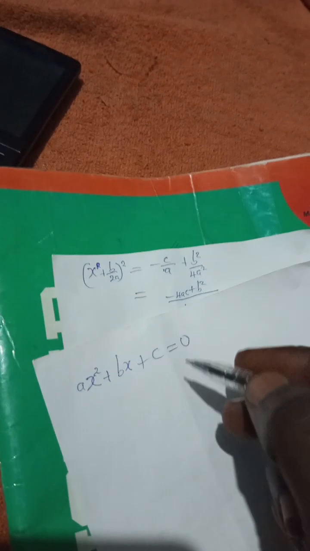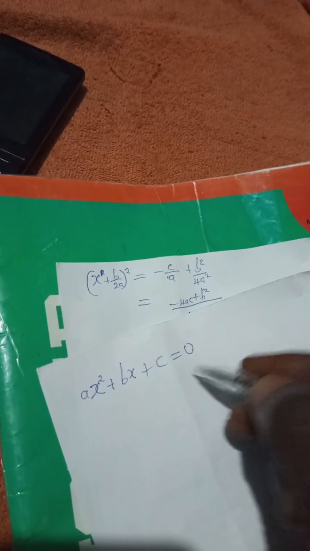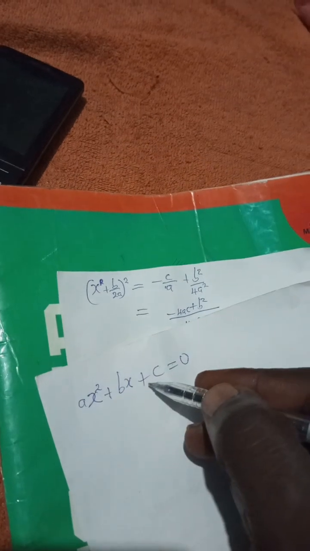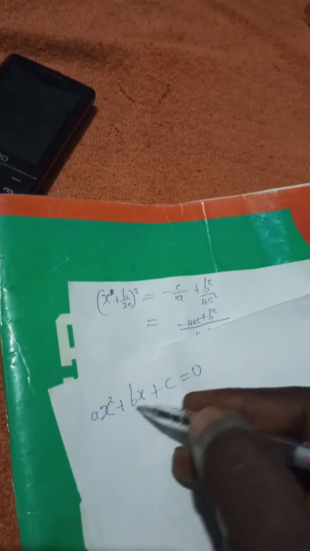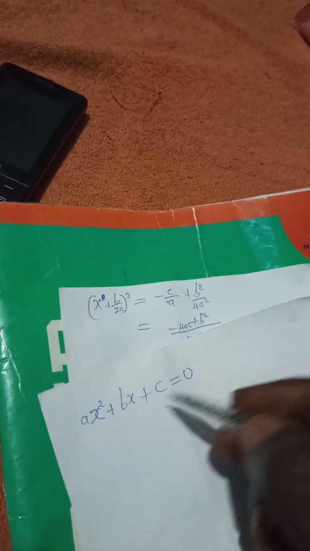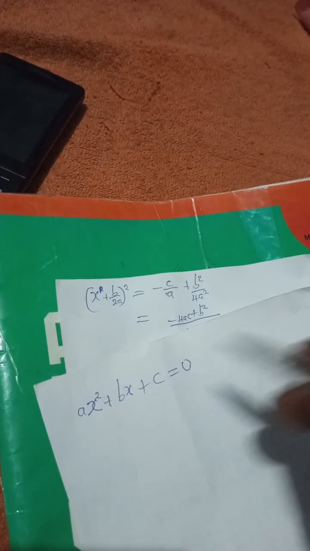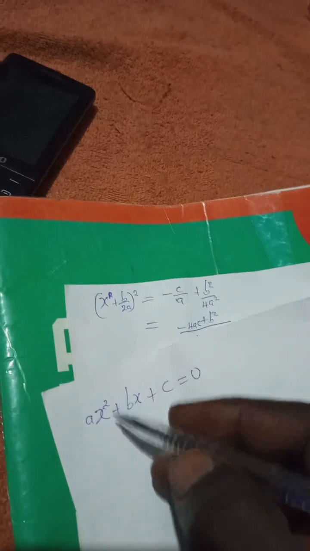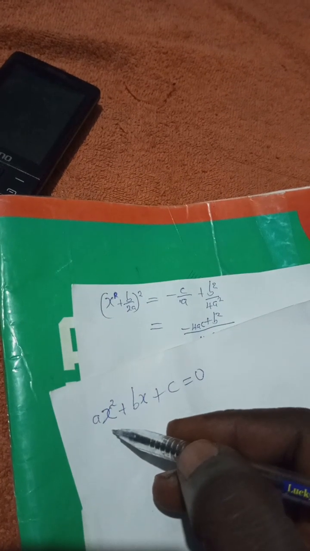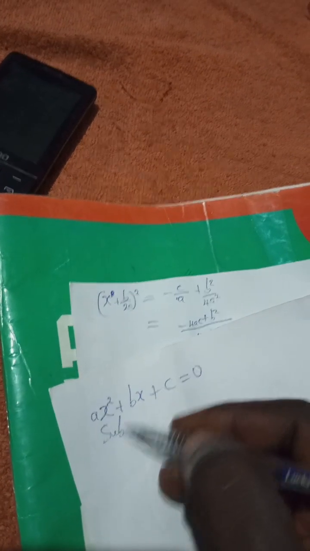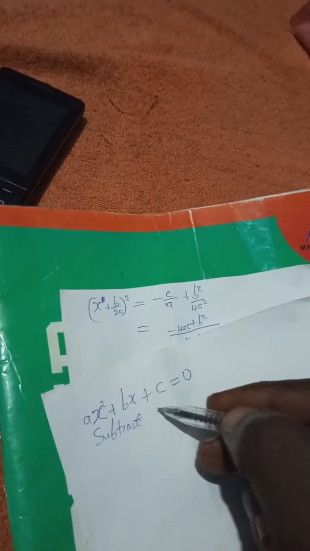Now from this, if you have an equation like this, first of all, you're going to take the constant, where a, b, and c are constants. The constant without a variable x is the one you will be taking to the right hand side of the equation, where you first say subtract c from both sides.